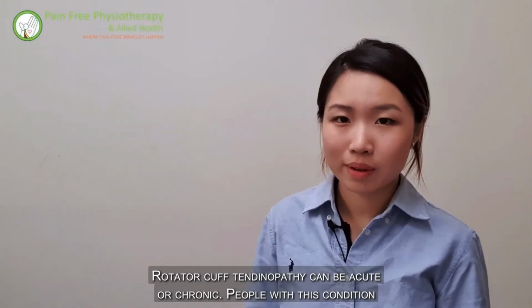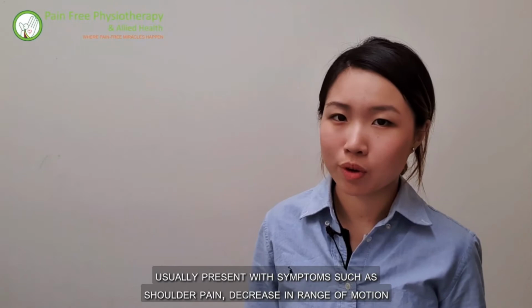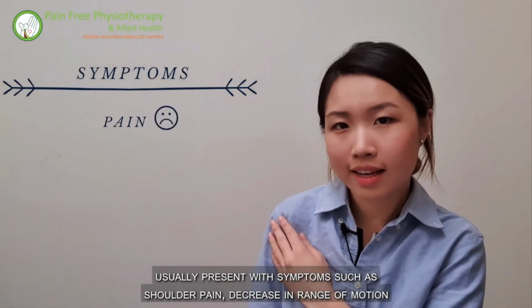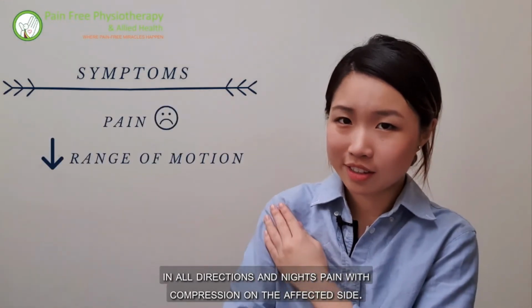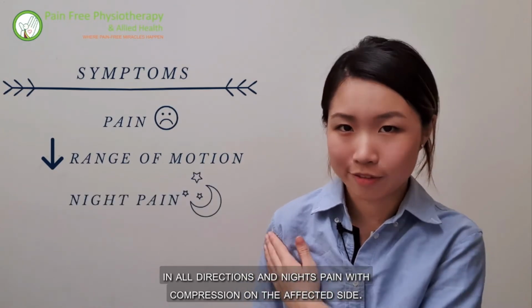Rotator cuff tendinopathy can be acute or chronic. People with this condition usually present with symptoms such as shoulder pain, decrease in range of motion in all directions, and night pain with compression on the affected side.